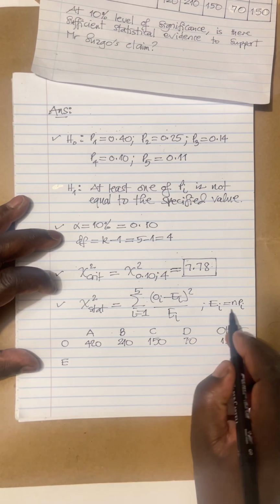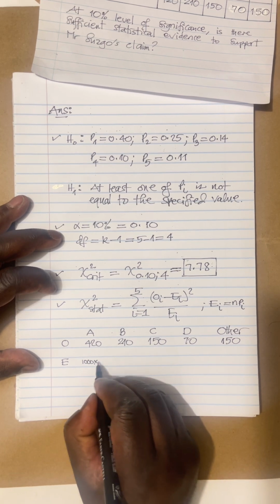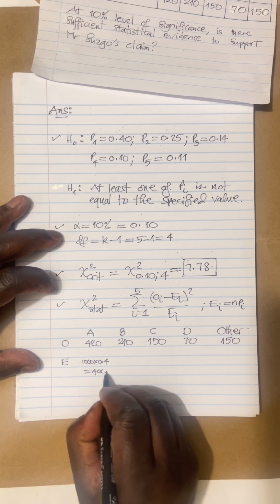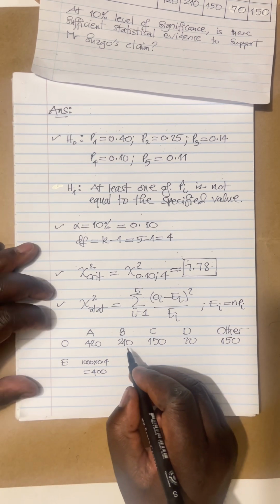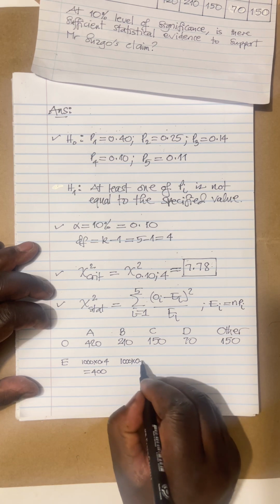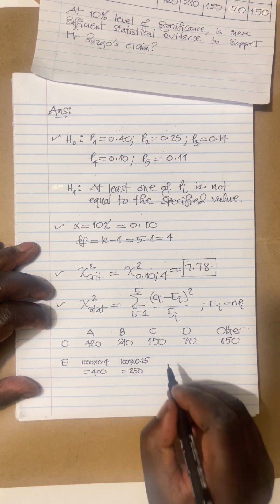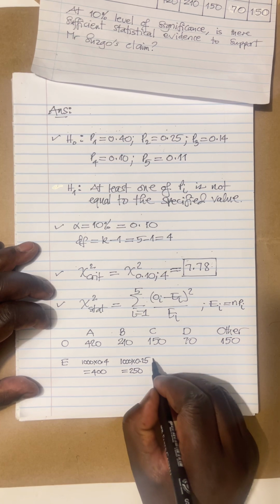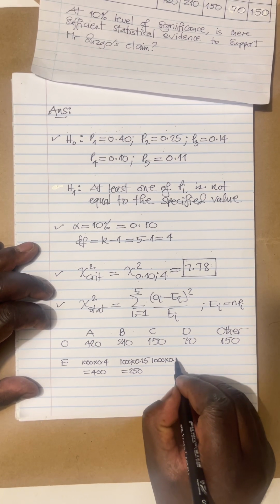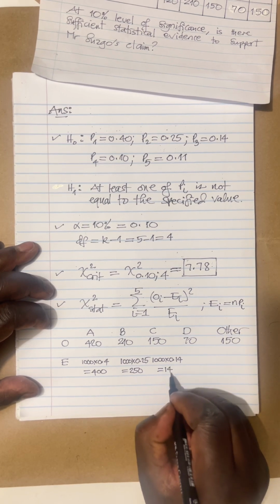Following this formula, it will be 1,000 times 0.4, and the answer is 400. For B, it will be 1,000 times 0.25, and the answer is 250. For C, it is 1,000 times 0.14, and the answer is 140.